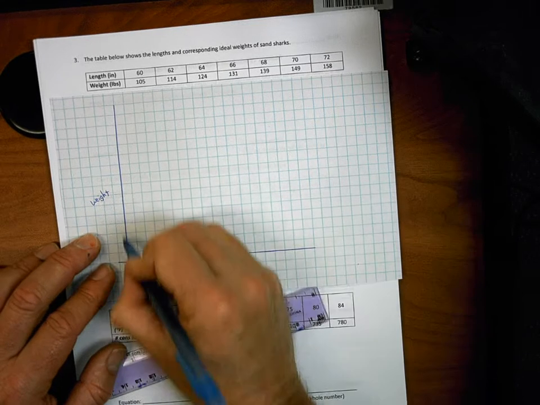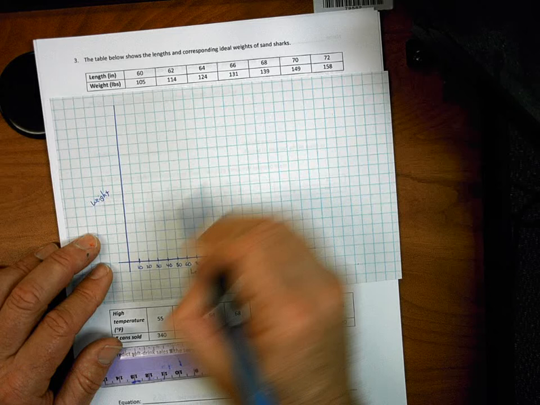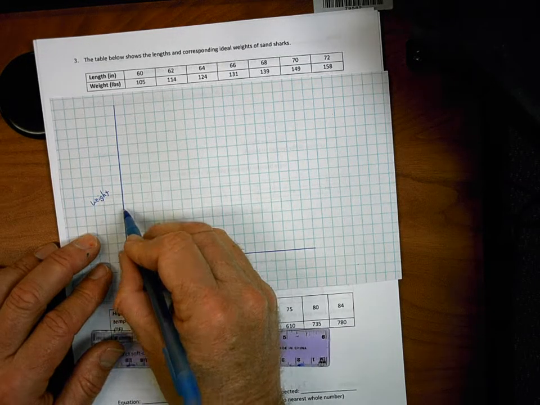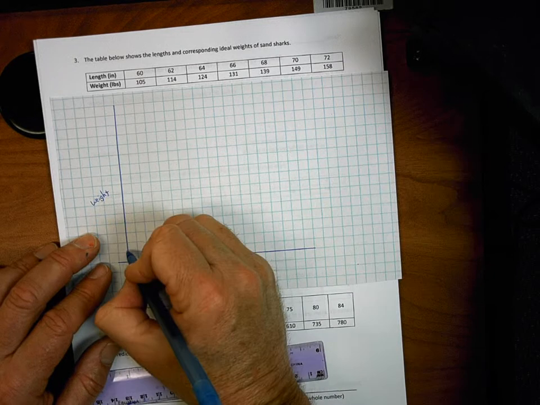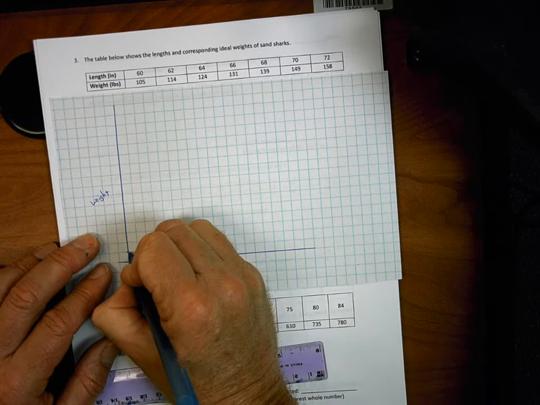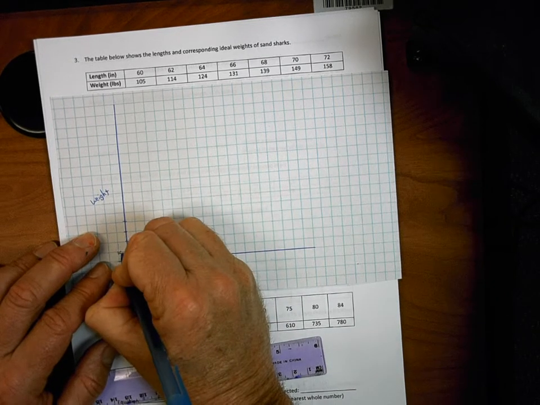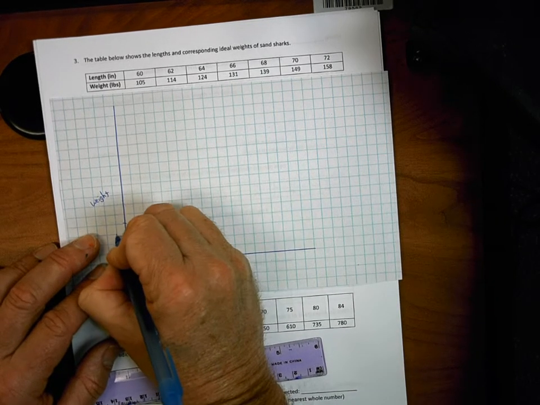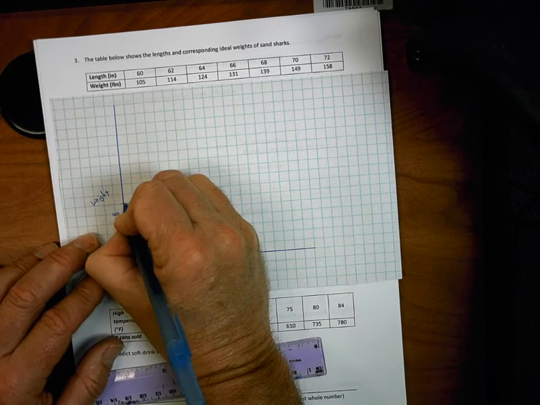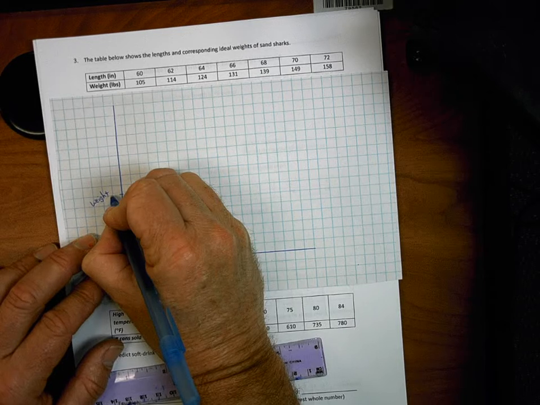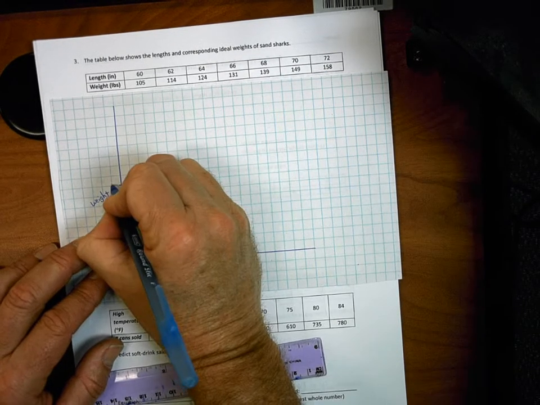Then for my weight, you can see my maximum weight is going to be 158, so I have to figure out how I want to scale my weight. I got to go all the way up to 158, so going by 10s might not be the best way to go. So what I might want to do is, let's go by 20s. So that would be 20, 40 pounds, 60 pounds, 80 pounds, 100, that'd be 120, that'd be 140 pounds. Once again, I got to go up to 158, so I'll stop at 160 pounds.